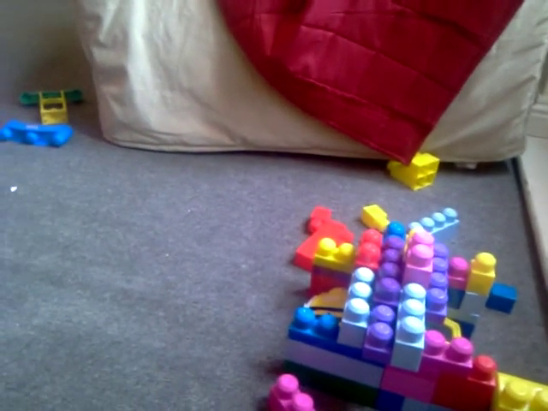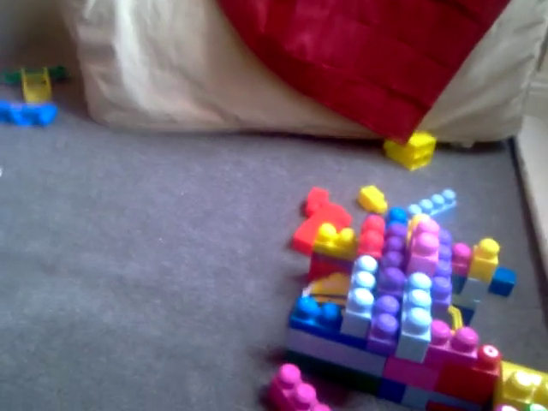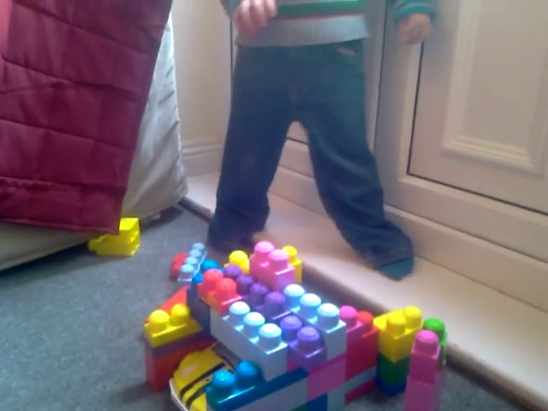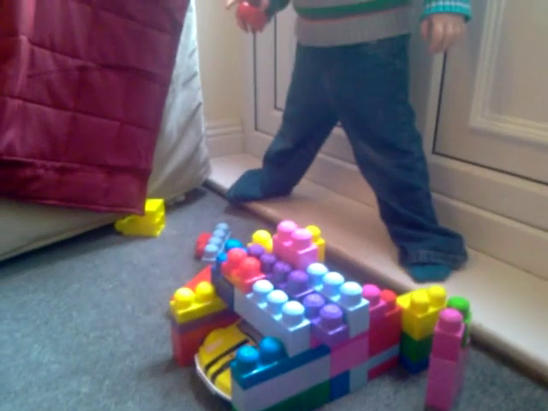What are we doing now then? Making the tunnel. Making a tunnel. Tommy, what do you think we're doing? Making a tunnel. And what's going to go inside that tunnel, Tom? A car. The car? Yeah. What do we want to happen when we put it inside the tunnel?